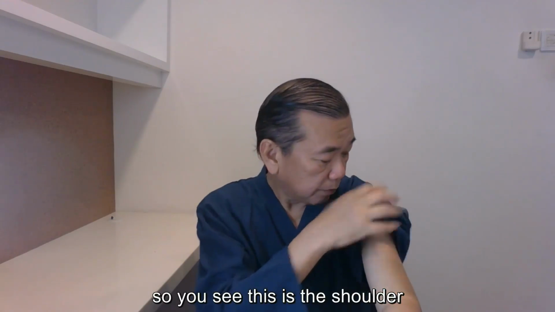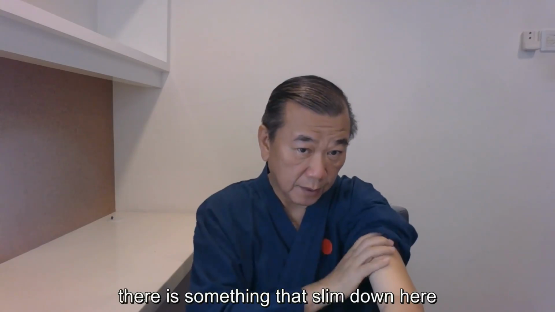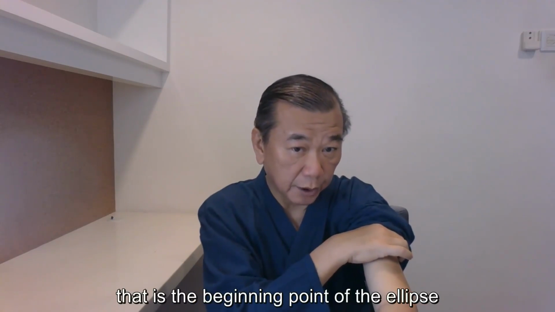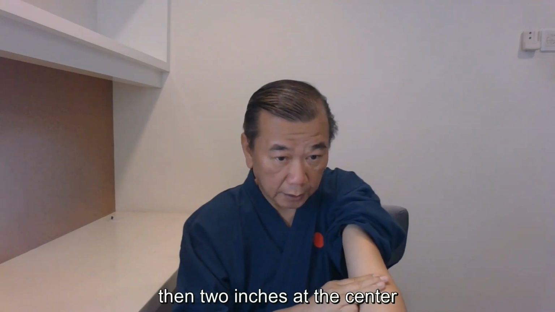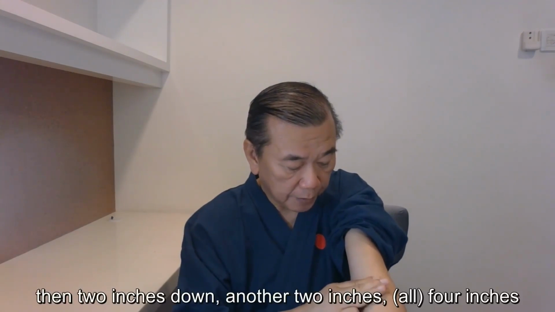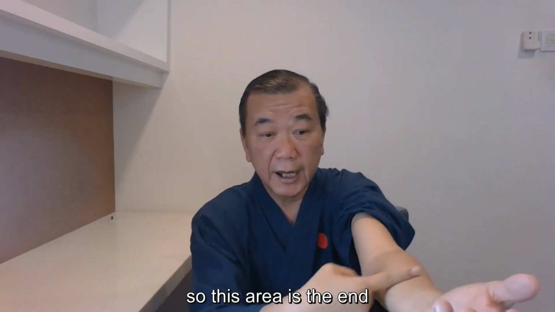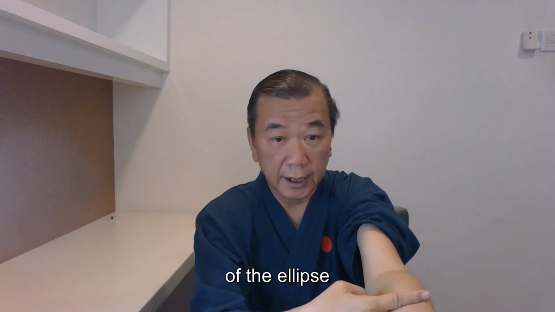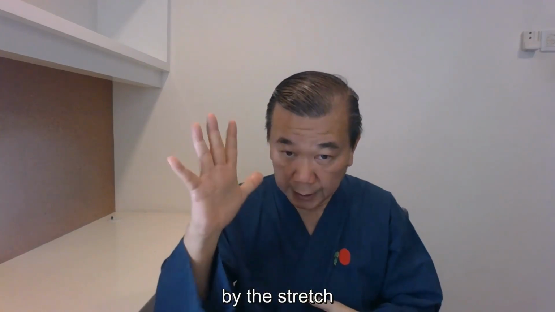So you see, this is the shoulder, this is the arm. There is something slim down here. That is the beginning point of the ellipse. Then 2 inches at the center, then 2 inches down, another 2 inches, 4 inches. So this area is the end of the ellipse. Then you see the body is also divided into 3 sections by the stretch.